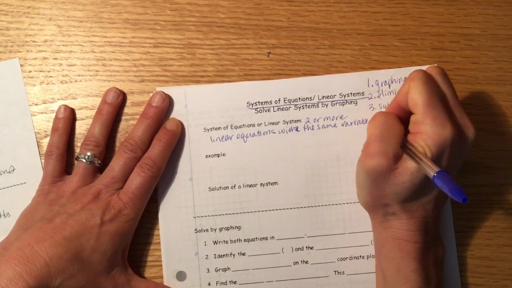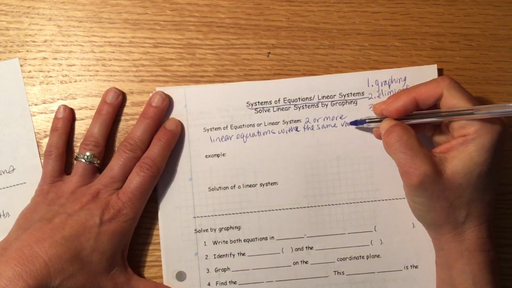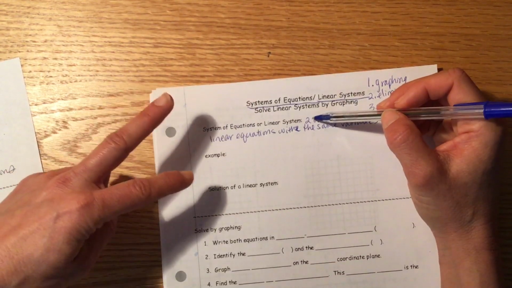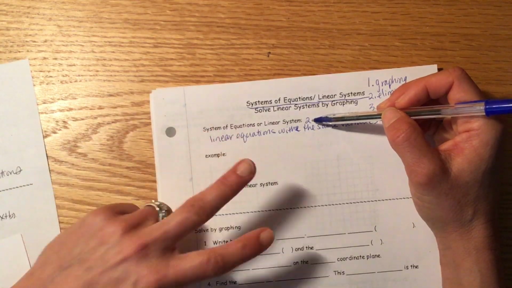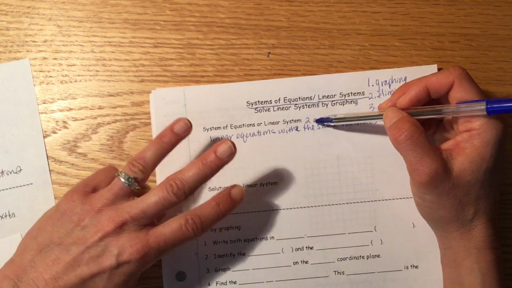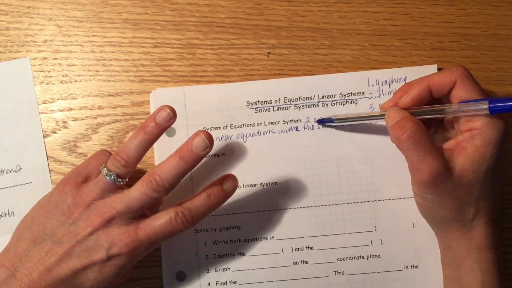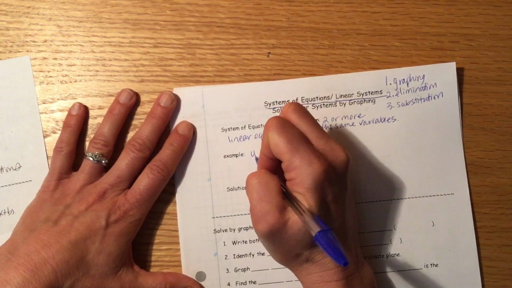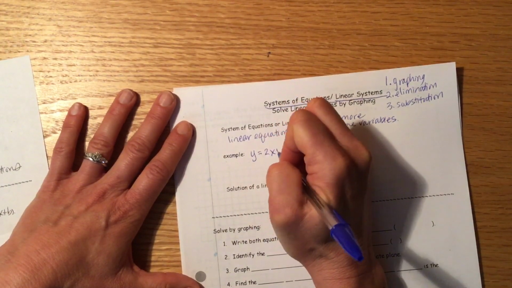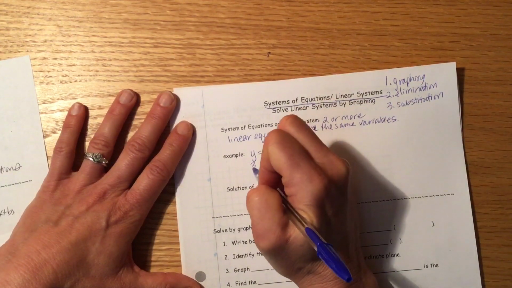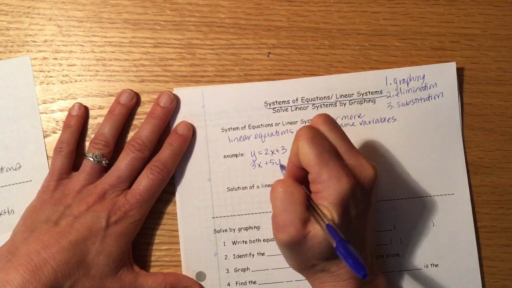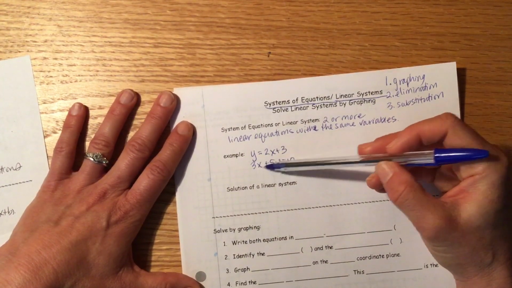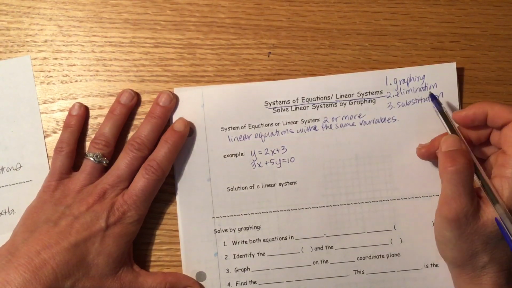Now, this says 2 or more linear equations. We're only going to be dealing with 2 equations, but you could have 3. If we're going to have 2 equations, that means you're going to have 2 variables. If you had 3 equations, that would be 3 variables. So those are possible to solve, a little more challenging, still fun. Here's an example. You could have an equation in slope-intercept form, y equals 2x plus 3, and another one not in slope-intercept form, 3x plus 5y equals 10. So 2 equations, they both have the same 2 variables, x and y, just a random example.